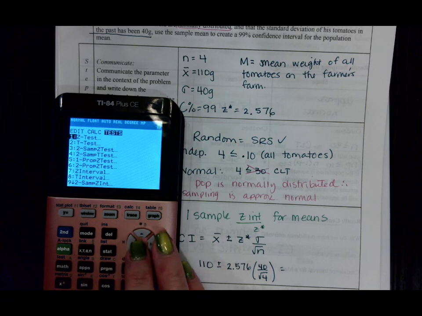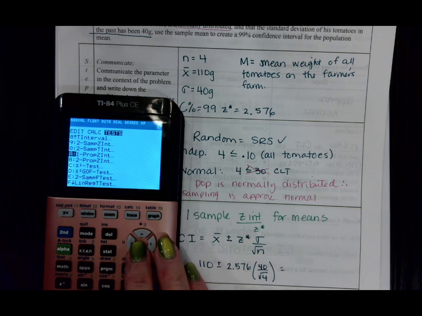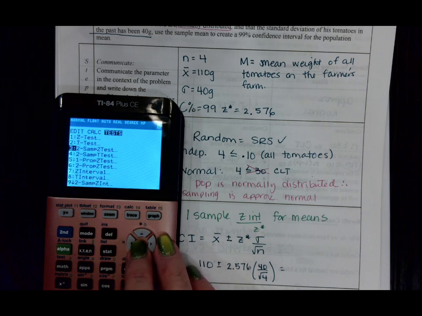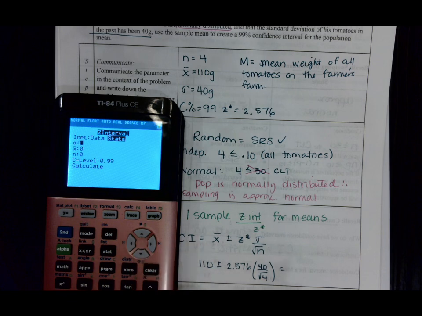Okay, now I can go into my calculator and into my stats, my tests here. It's just the interval. Let me plug this in real quick and make sure we're going to get the right number.